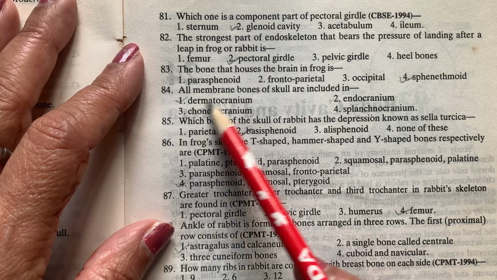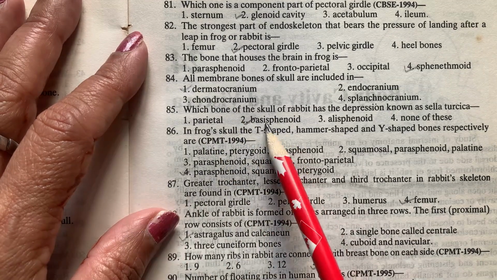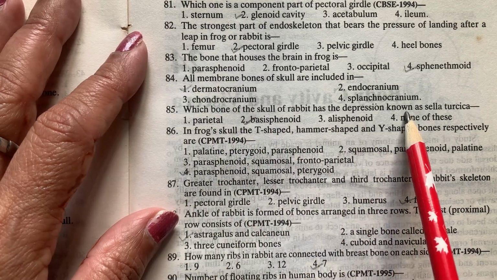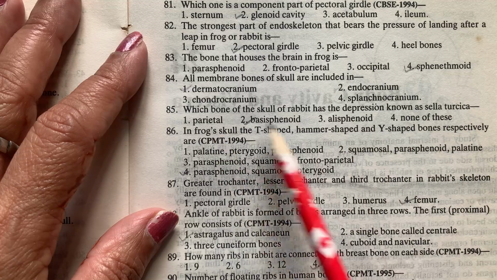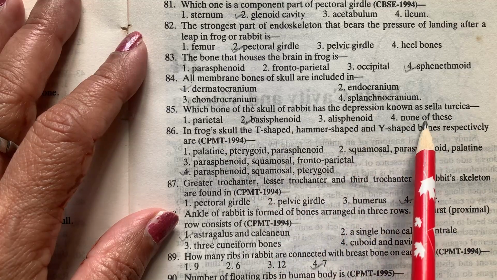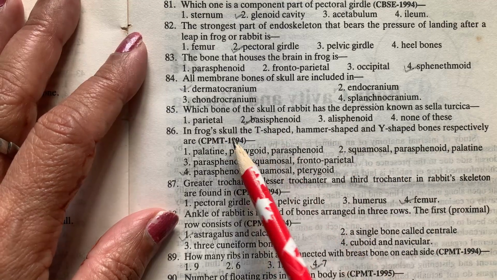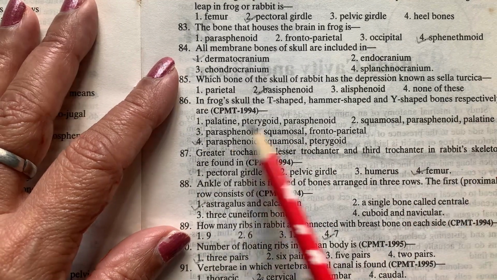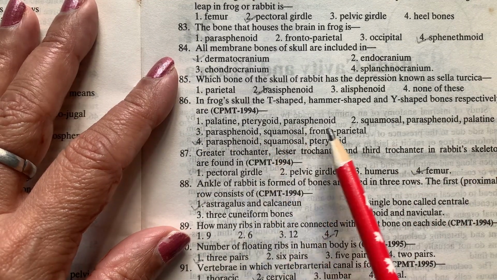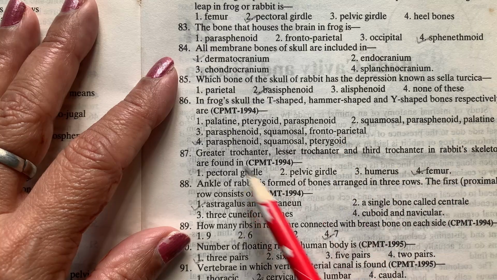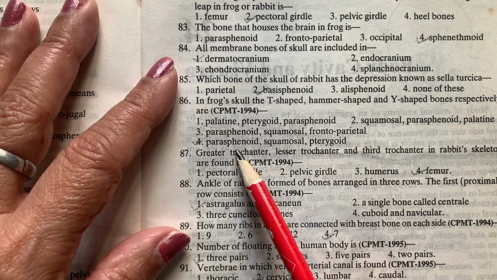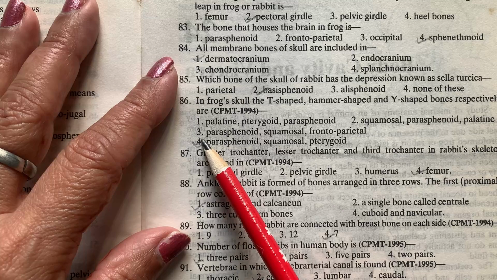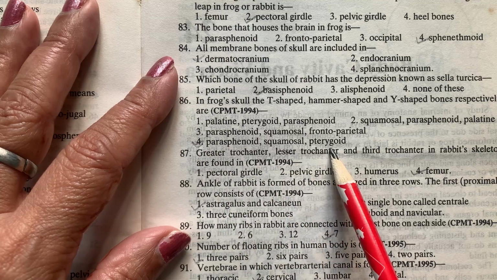All membrane bones of skull are included in dermatocranium, chondrocranium, endocranium, splanchnocranium. Correct option dermatocranium. Which bone of the skull of rabbit has depression known as sella turcica: parietal, basisphenoid, alisphenoid, none of these? It is basisphenoid. In frog's skull, the T-shaped, hammer-shaped and Y-shaped bones respectively are parasphenoid, squamosal and pterygoid. It is the fourth option.